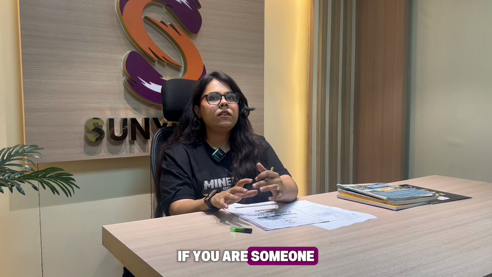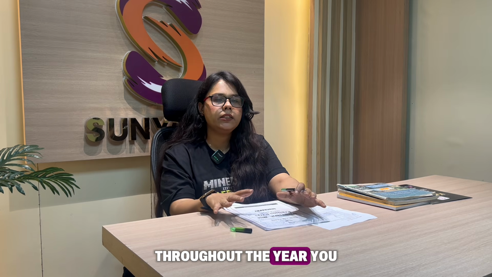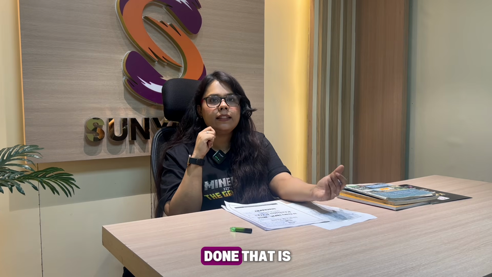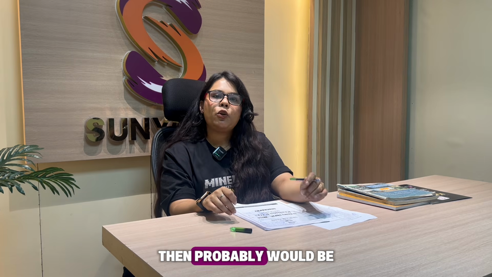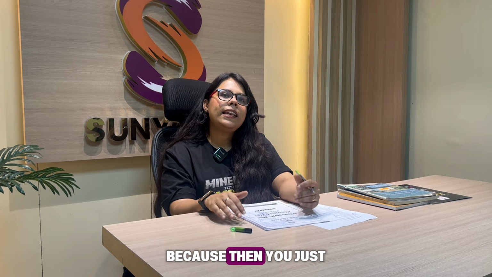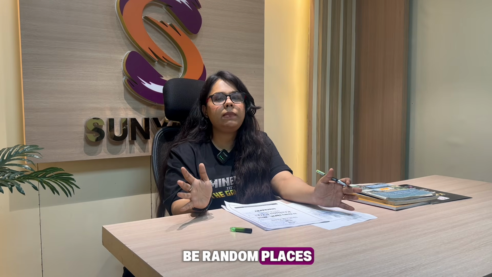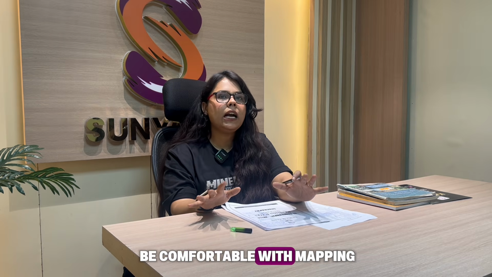If you are someone who has done mapping through Atlas throughout the year, you have taken the effort of actually doing it how it should be done. That is, every time you study something from NCERT, you at the same time mark it on Atlas. Then probably you would be good to go for mapping, because then you just need to have a collection of places in news and you will actually have a context about them. They would not just be random places. You would not be surprised wondering where this is. Then probably you will be comfortable with mapping.